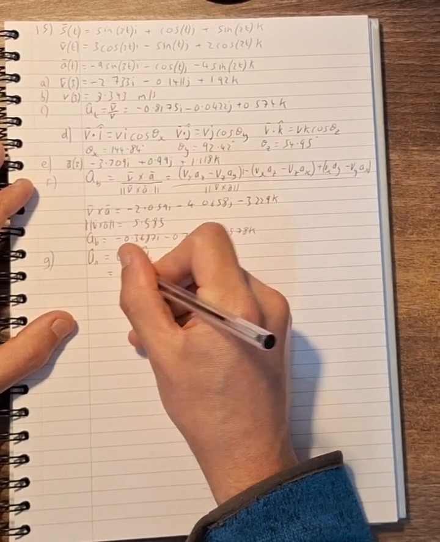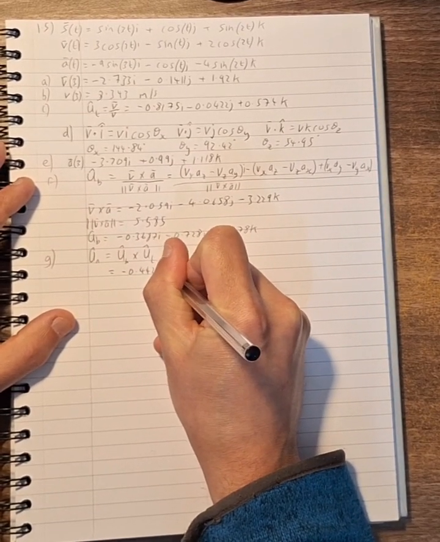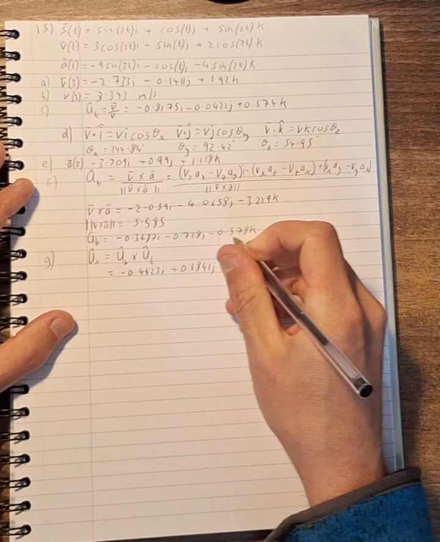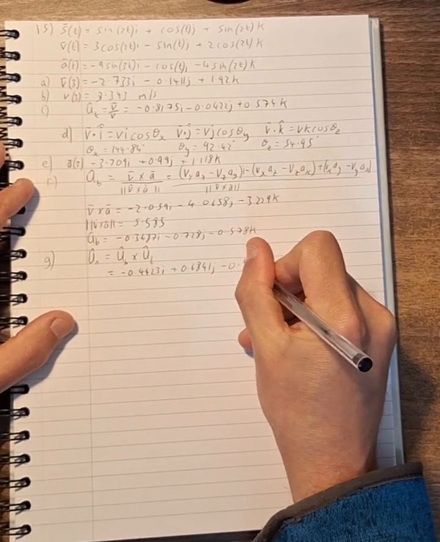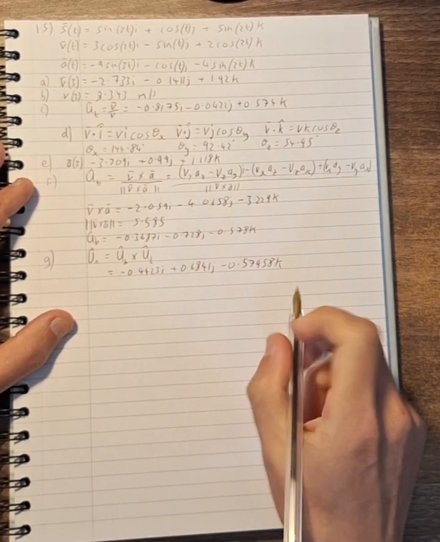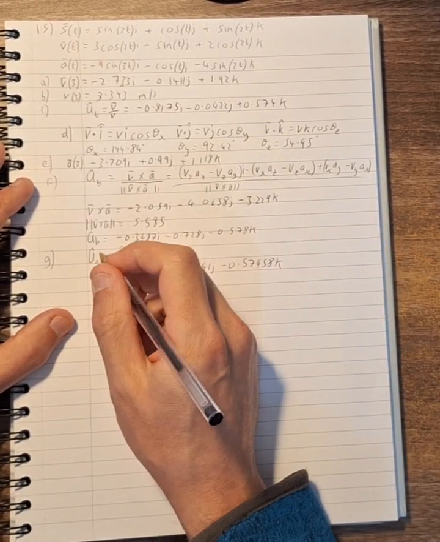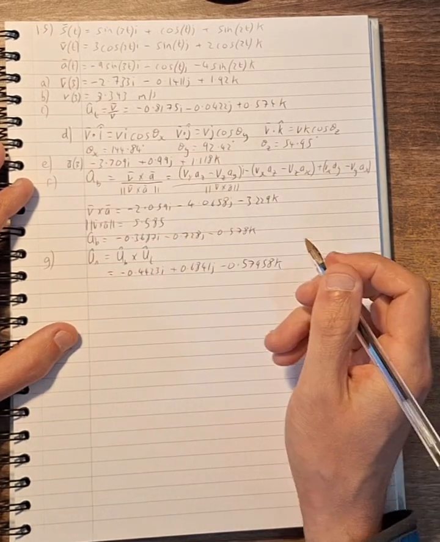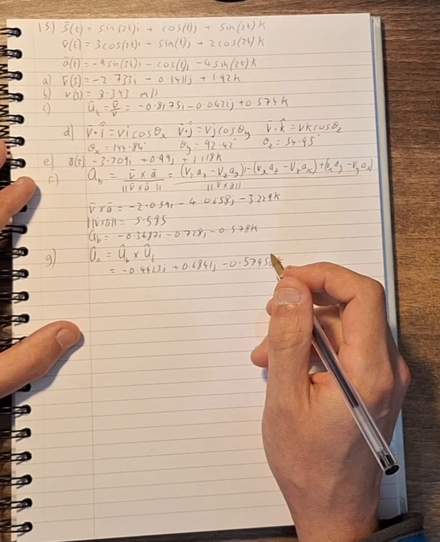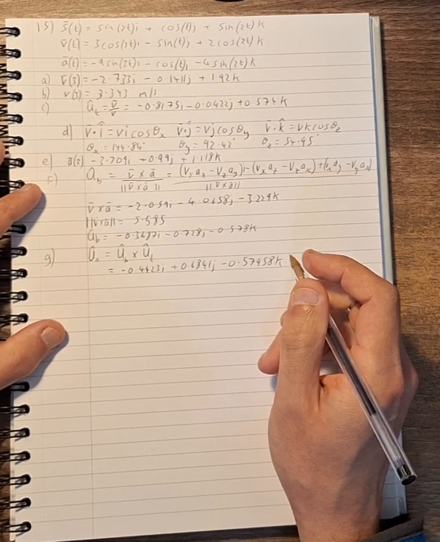We should get minus 0.4423i plus 0.6841j minus 0.57958k. And then the next part is H, which is looking for the angles between the acceleration vector and the axes.